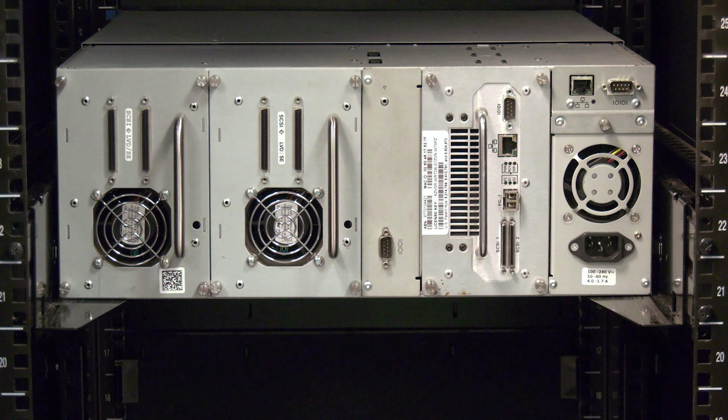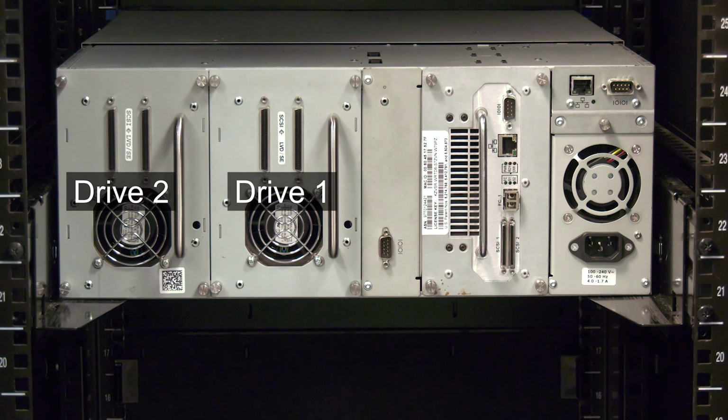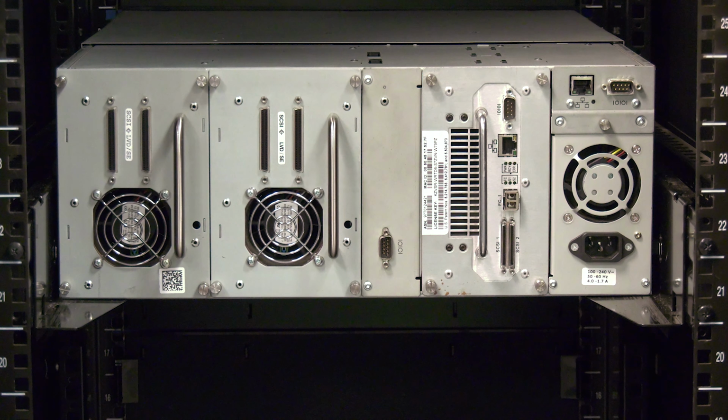The first thing you will need to do is note which drive of the library is the faulty drive. Drive 1 will be the right-hand drive when looking at the library from the rear. Drive 2 will be the left-hand drive. Once you have determined which drive is faulty, you will need to verify that the faulty drive is empty.